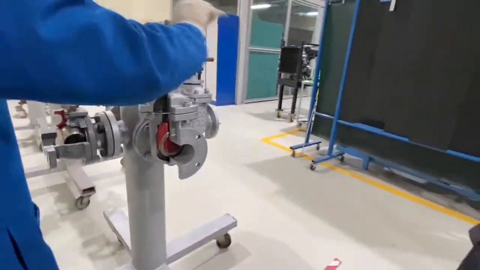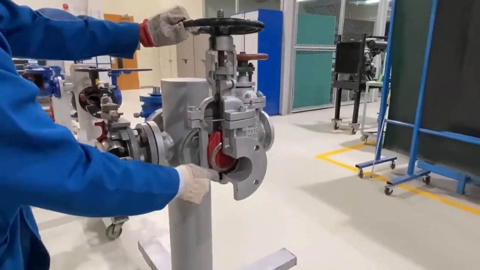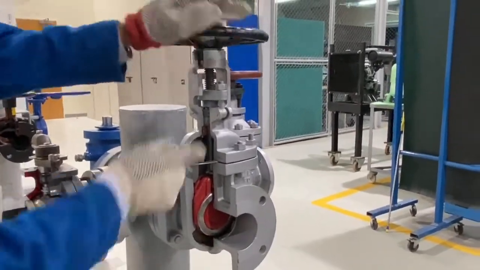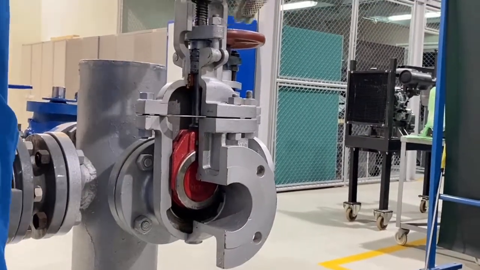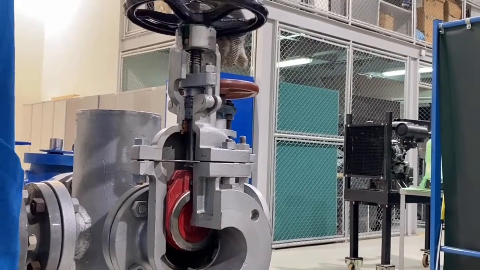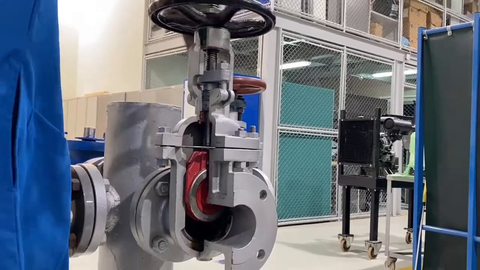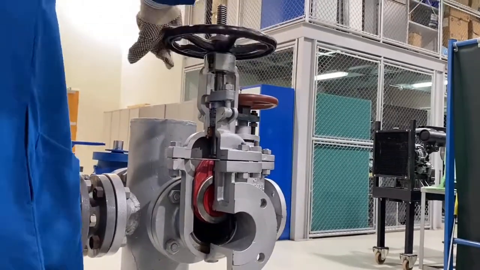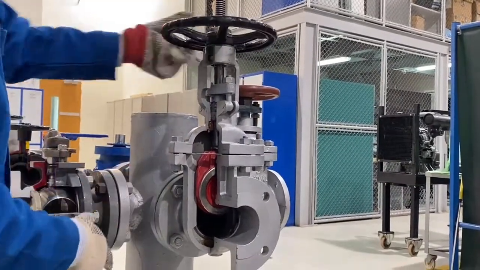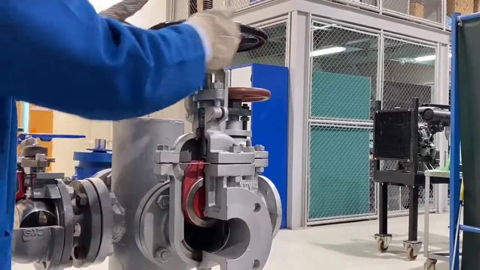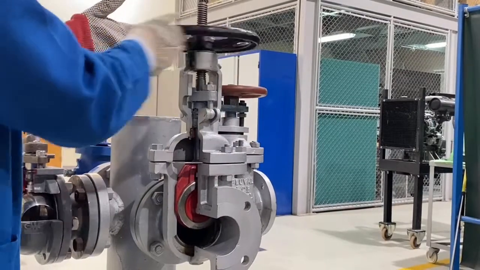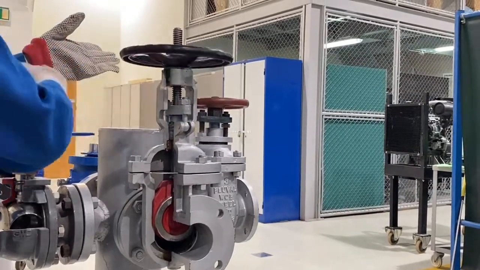You see, here the main isolation element is the disc or gate. As I turn it around, I'm turning it anti-clockwise to open it. When I turn anti-clockwise, it is being opened. This is the gate that is opening. Okay, it's a slow opening valve, and this is used for isolation.